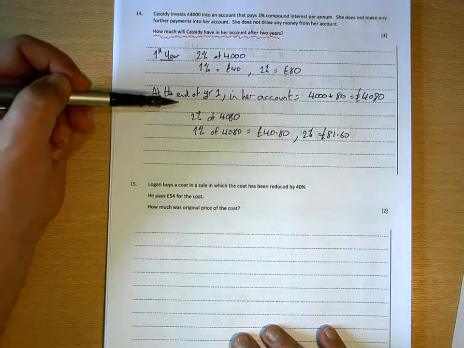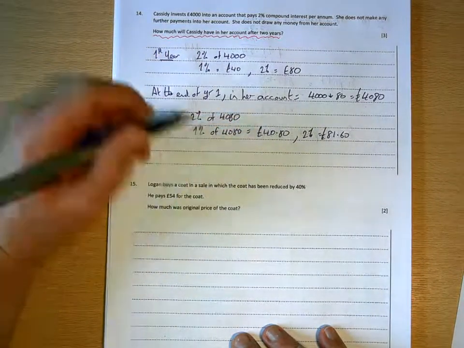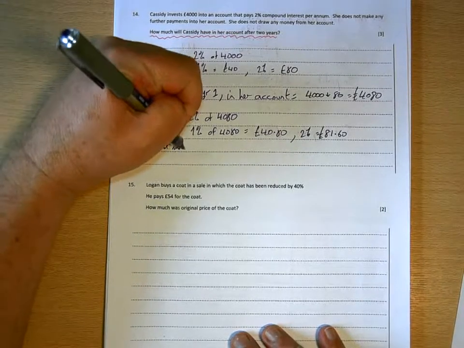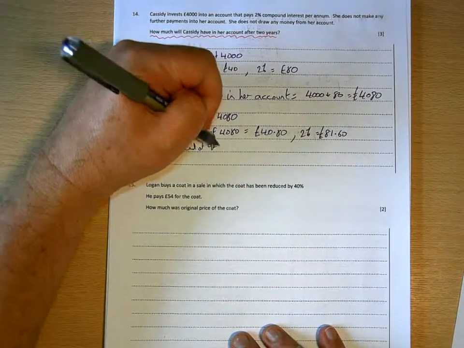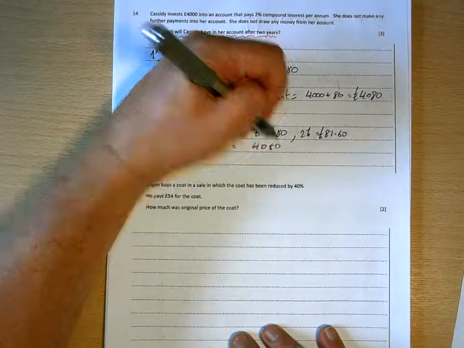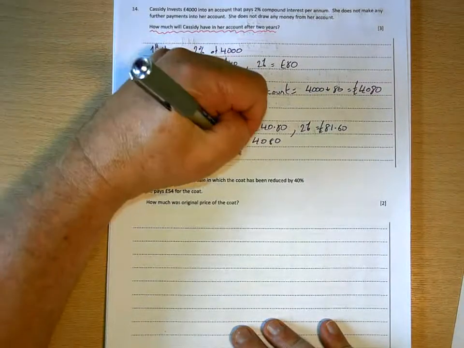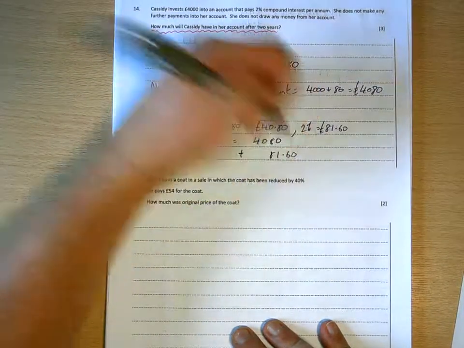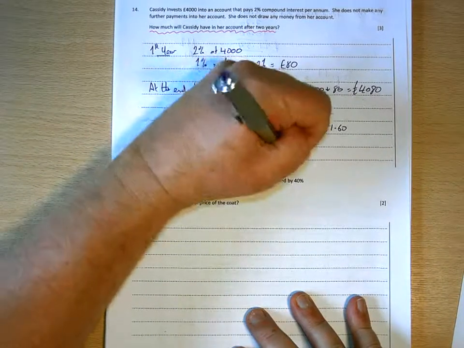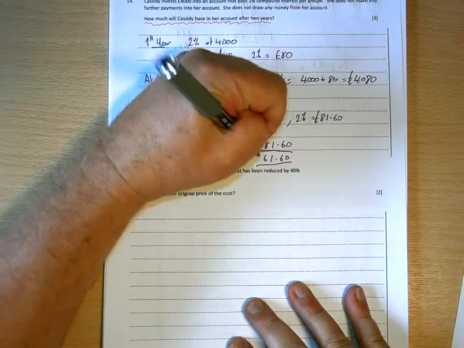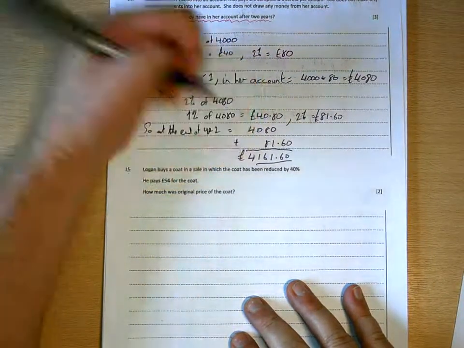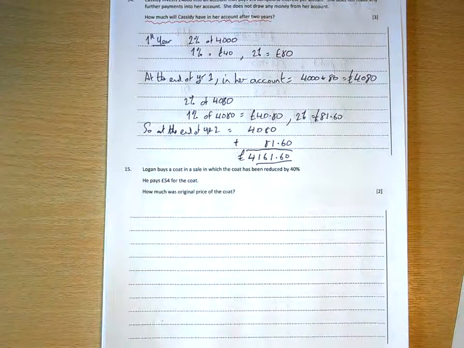So in her account, she's going to have the 4,080 that she started the year with, plus another £81.60. So she'll have £4,161.60 in her account. So 3 marks for that.